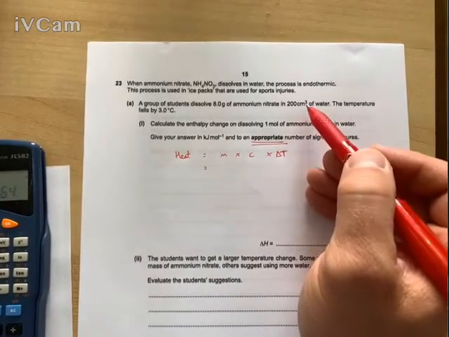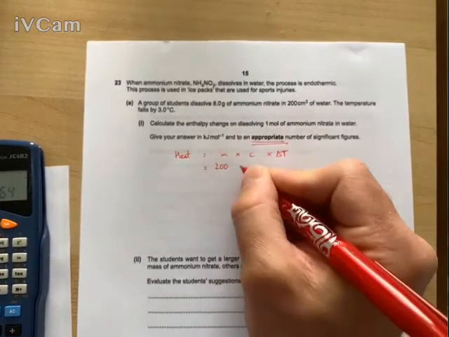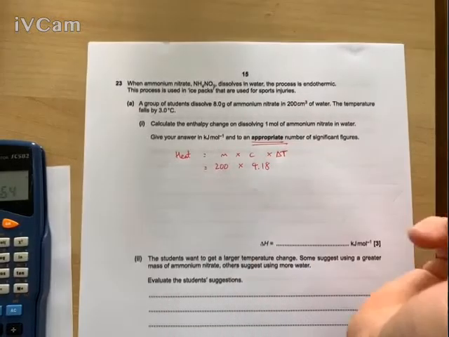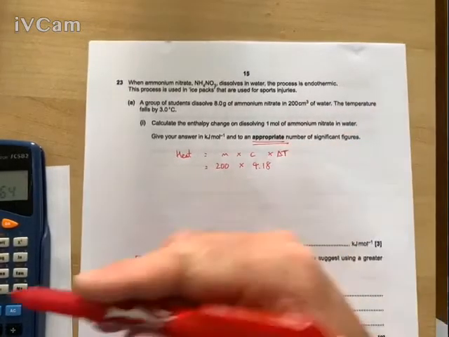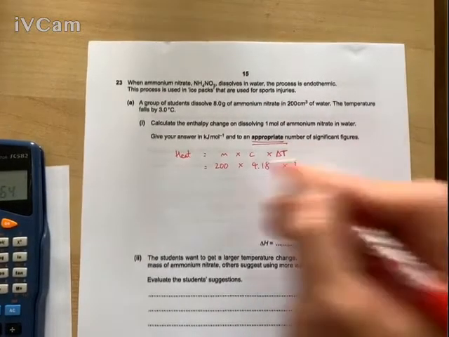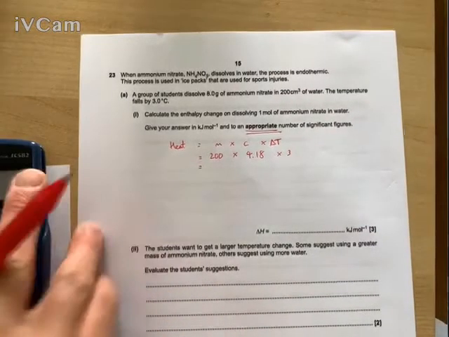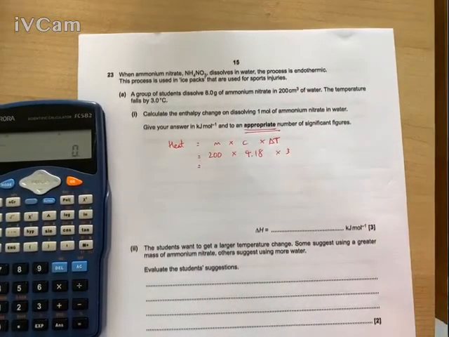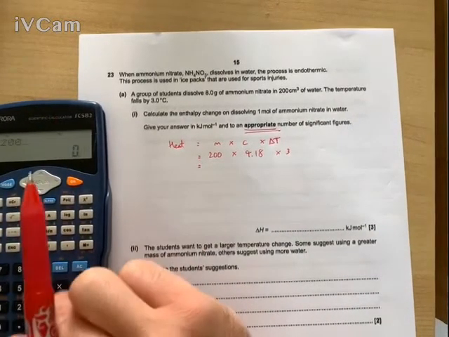Mass of the water, in this case, we assume a density of 1 gram per centimetre cubed, so we've got 200 grams of water. The specific heat capacity, 4.18, if you forget it, you've got a data sheet that tells you that. If you use 4.2, that explains why your answer might be slightly different from the mark scheme. And the temperature change here, it's gone down by 3 degrees. Now, you can incorporate the sign if you'd like, but don't worry about that too much. Just worry about the sign at the end, whether you say the enthalpy change is positive or negative, depending on whether it's exothermic or endothermic.